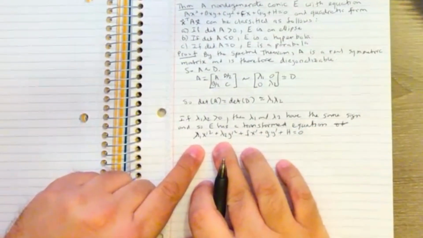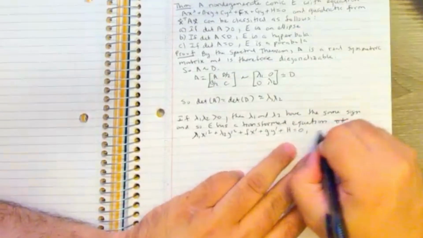And since lambda 1 and lambda 2 have the same sign, this is an ellipse.